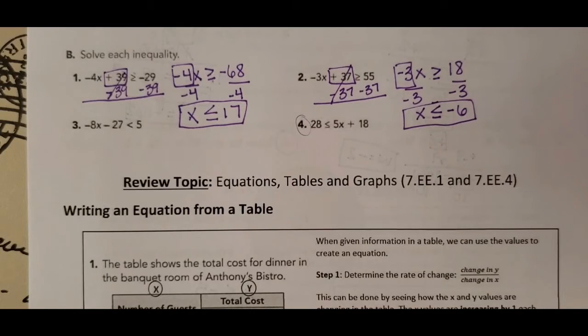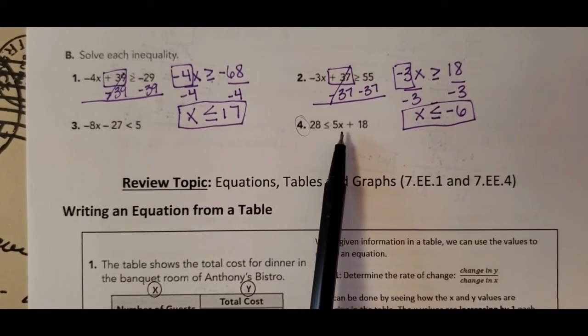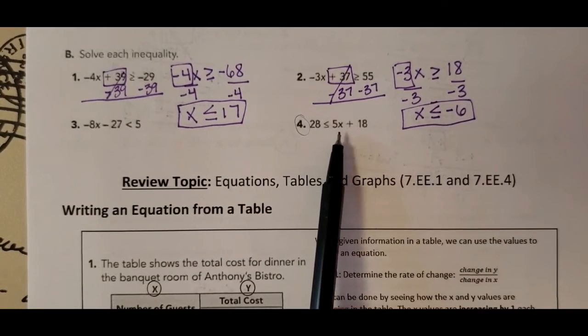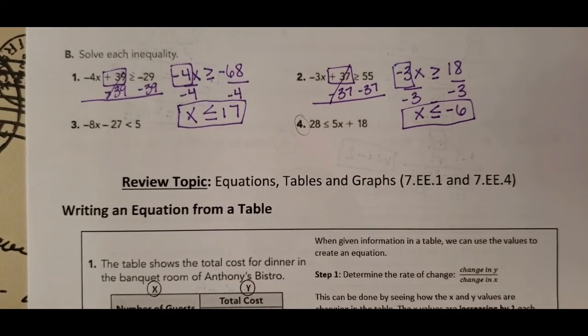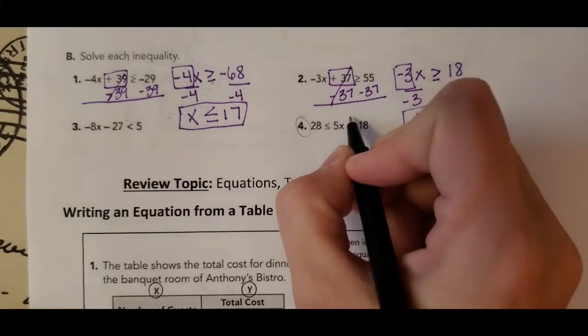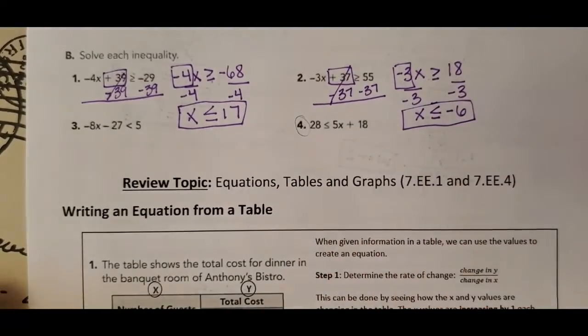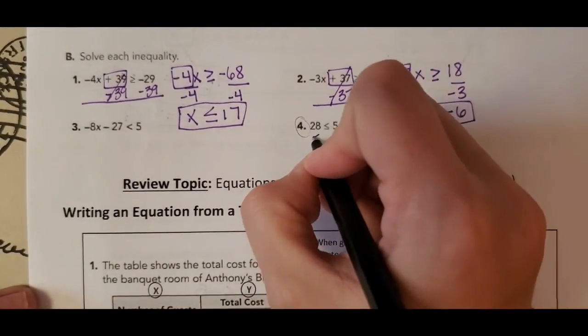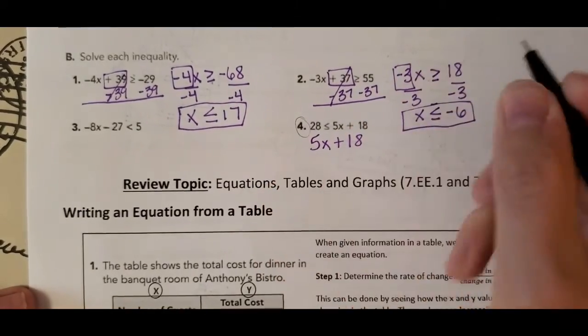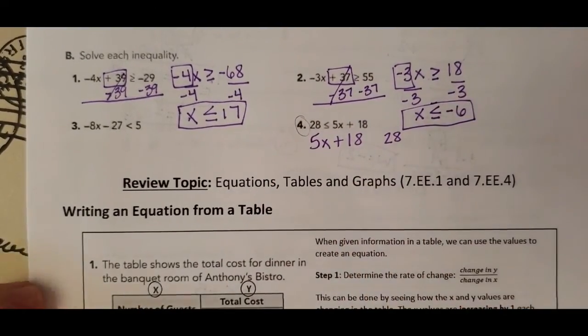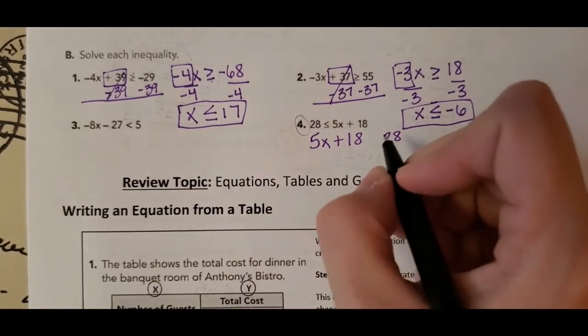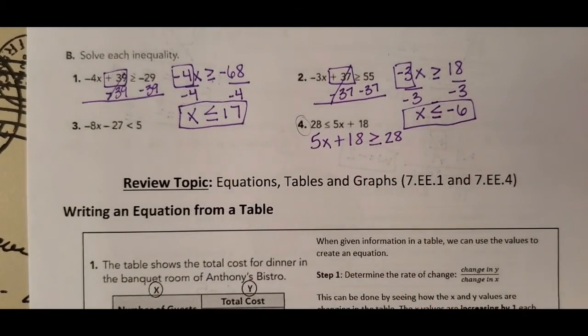And I'm going to do number 4 with you. Remember, our variable has to be on the left. Our variable is on the right now, so we actually need to flip this around. So just like when we flipped just the simple inequalities, we're doing the same thing. So we're taking this entire right side and putting it on the left side. So now I'm going to have 5x plus 18 and 28 on the right. And remember, if we flip sides, we also need to flip our sign. So now I can read this properly. 5x plus 18 is greater than or equal to 28.